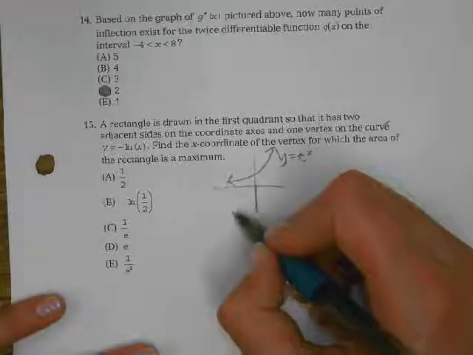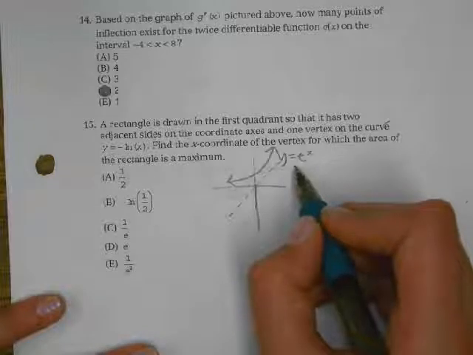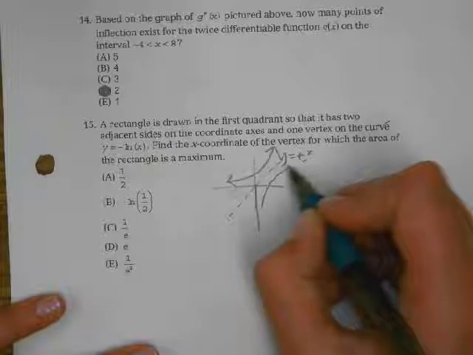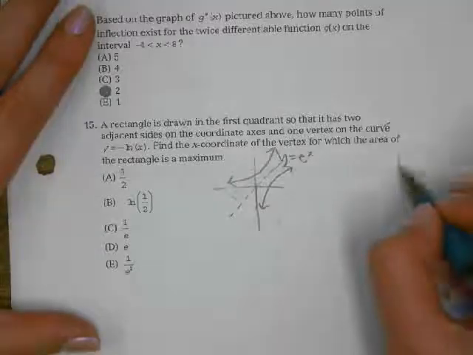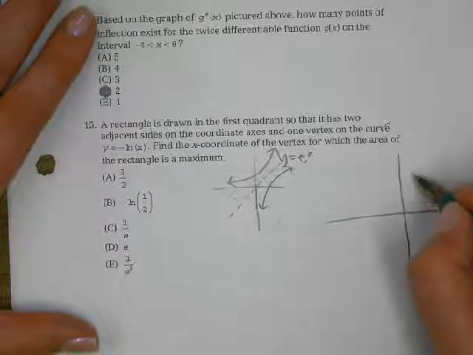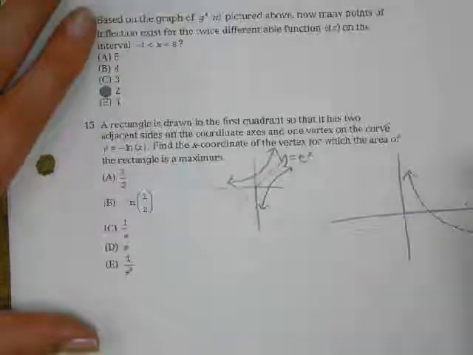So if you want to know what an inverse is, it reflects over the line y equals x. So that's the inverse right there. Now that's positive ln x. So that means that negative ln x is reflected over the x-axis, and it looks something like this. So that's how you could have thought through the problem if you didn't know what that looked like.